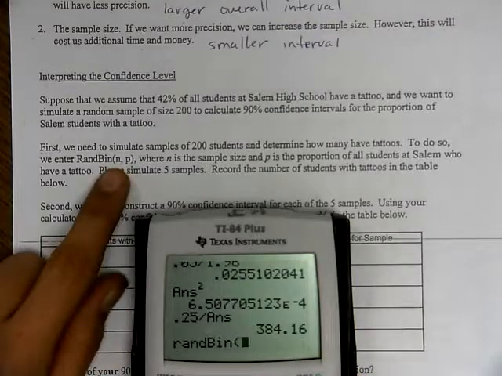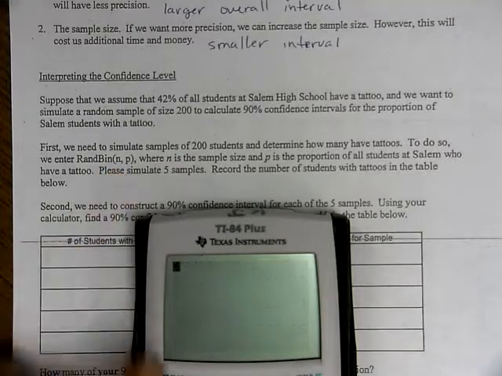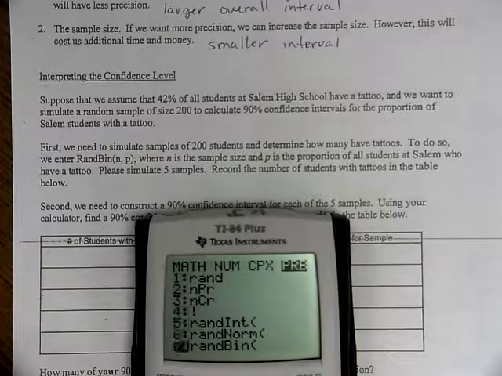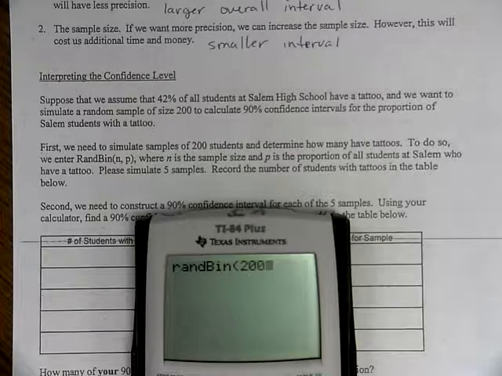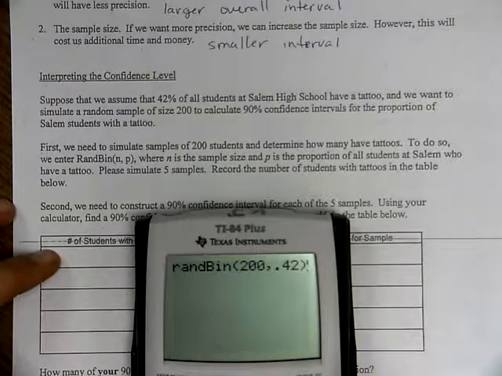And I'm going to do n is 200 and p is 0.42. So probability randBin 200, and I want a 0.42. I'm trying to get 42% of 200 students. So if I put this in, here are the numbers I get out.